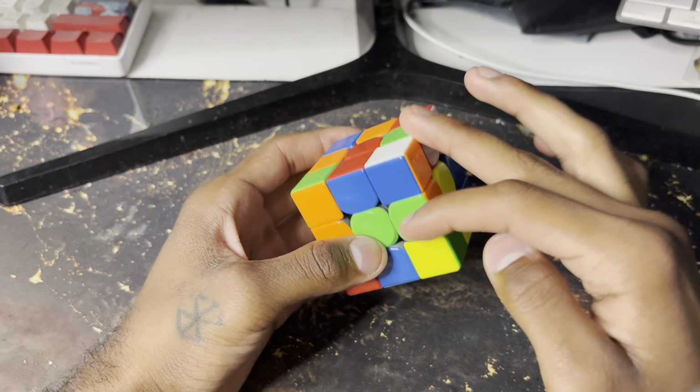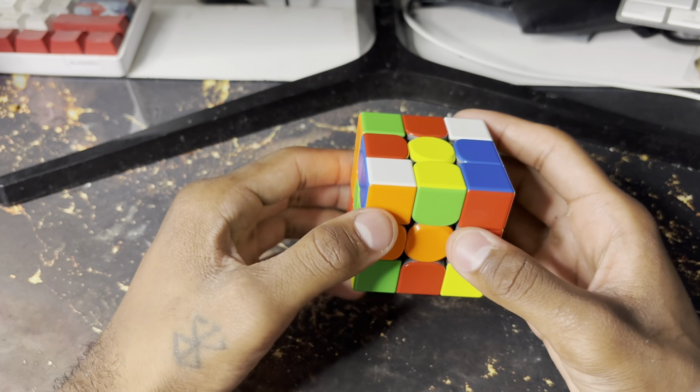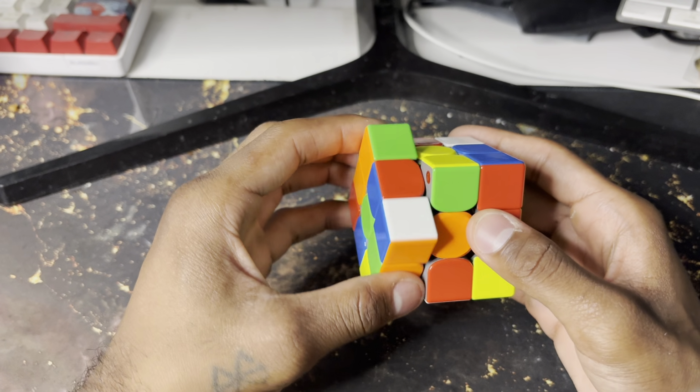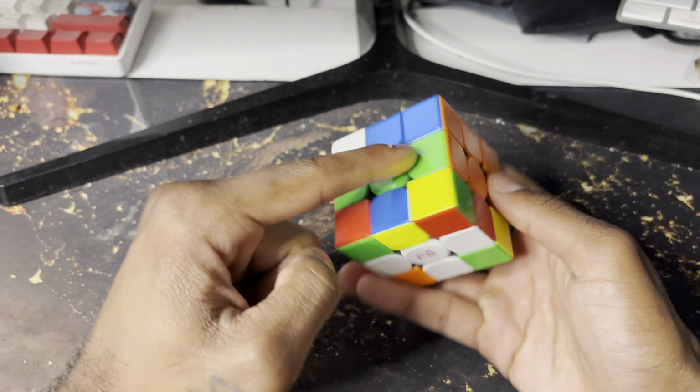Then none of these edges got destroyed, and all it takes is one move to solve this edge in, but I'm going to cancel by doing an L2, U prime, L prime. Now I have both edges solved.